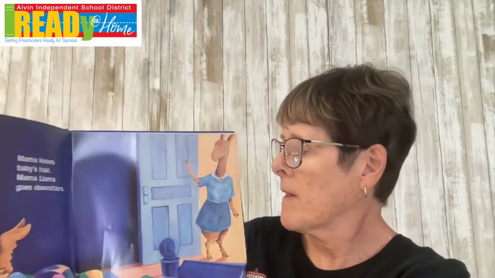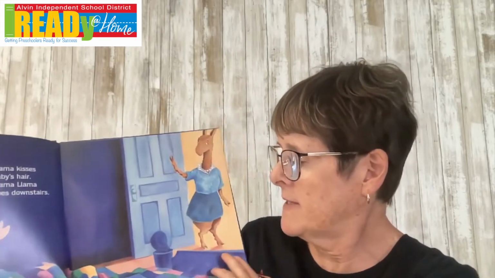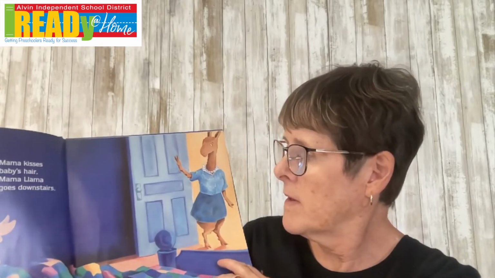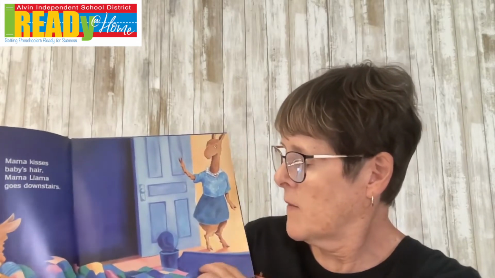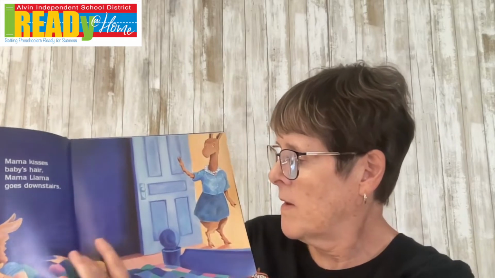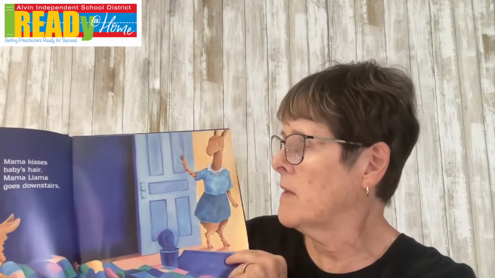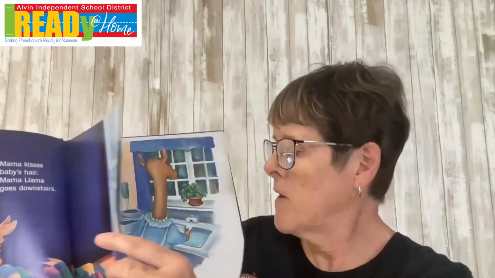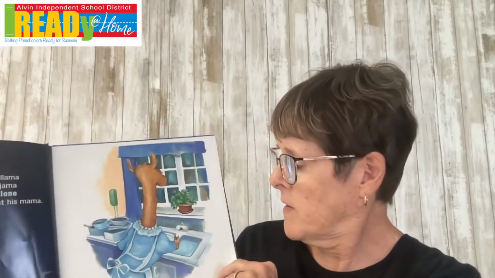So look at this picture. What do you think's happening? Ask some questions. How are they feeling? What time of day is it here? I like the way the illustrator made that blanket so colorful. And just talk about each page, just looking at the illustrations, using their imagination, what these words might be telling us.